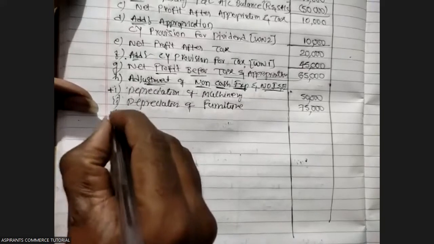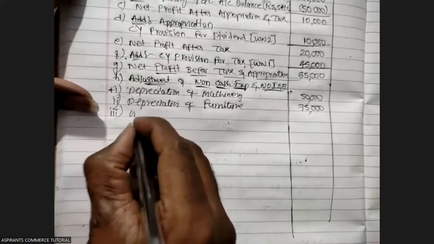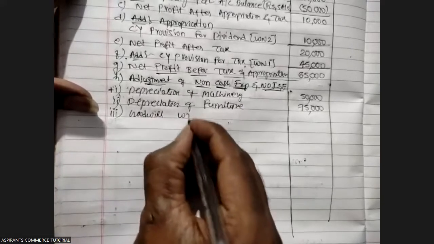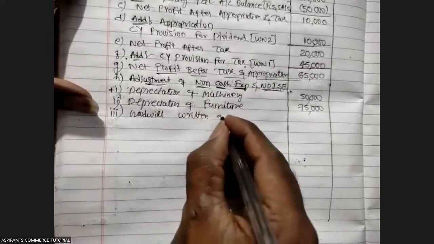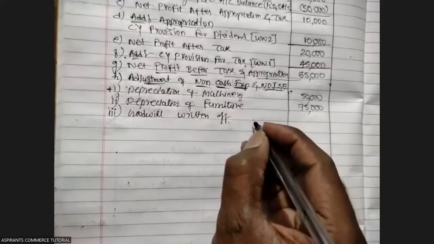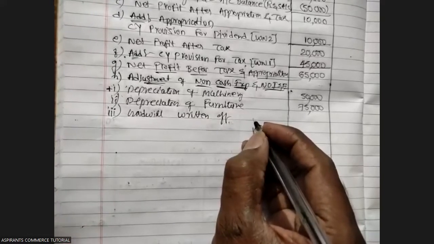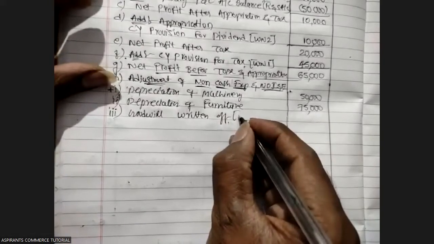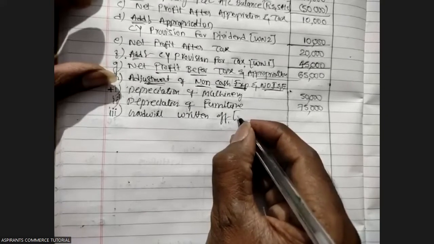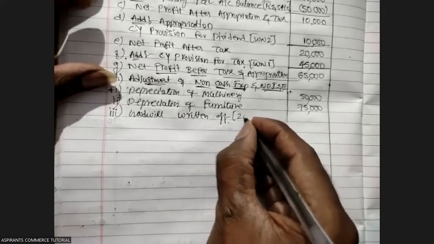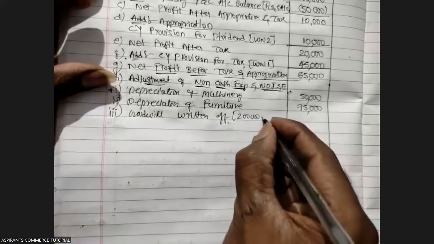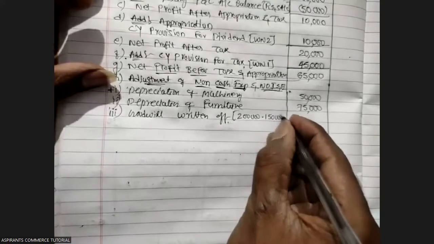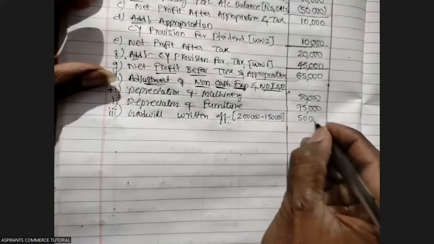If you see the goodwill, okay, goodwill has come down. So goodwill written off, already while doing the problem we noted it down. So opening goodwill is how much? Opening goodwill, can anyone please? 2 lakh. Closing it is how much? 1 lakh 50. Okay, so it will be 50,000. We need to add.